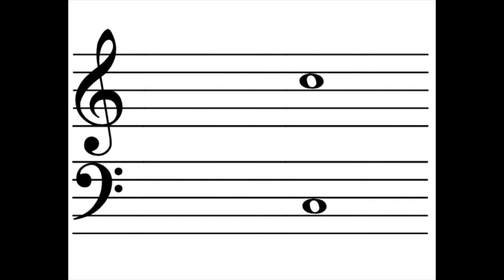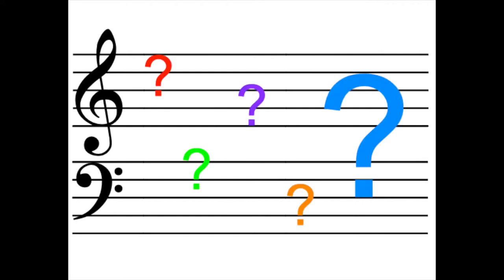So we know about the staff, how it lets us know whether or not notes are moving up or down, the treble clef and the bass clef, whether it's high notes or low notes. Now we're going to figure out exactly which notes fit where. Starting on the treble clef is also called the G clef. It's called this because this note right here is G.